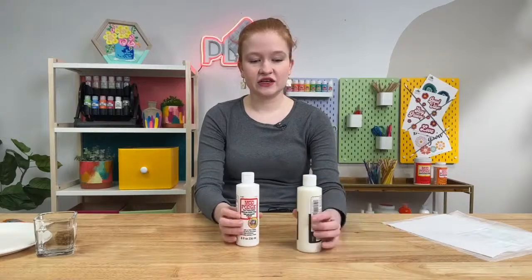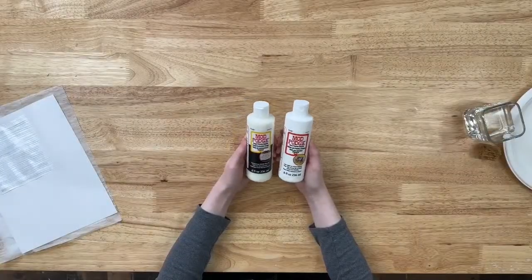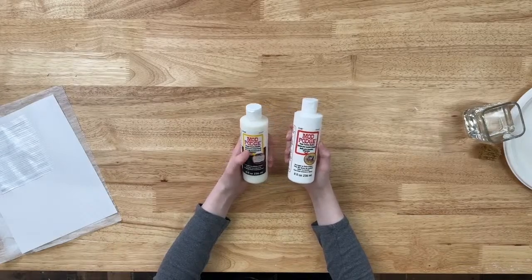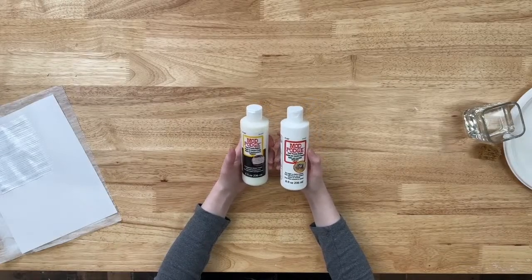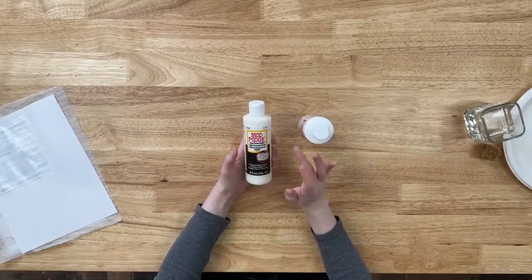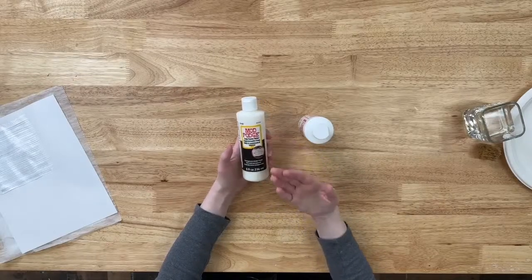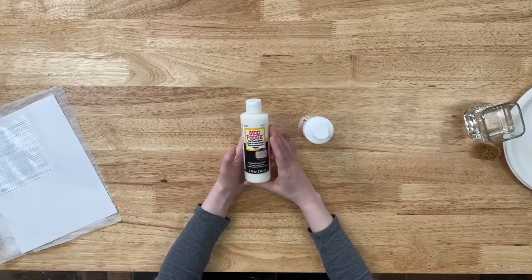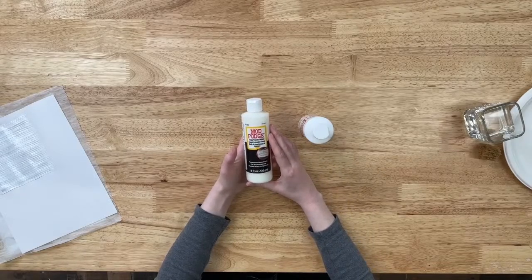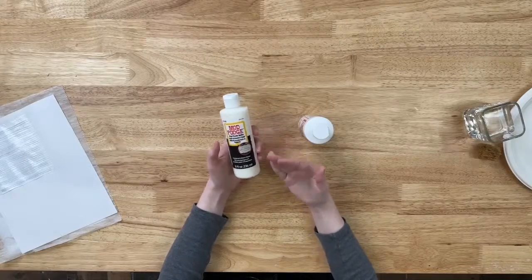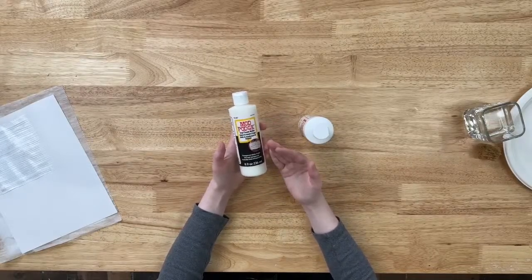First things first, these are our two formulas, and we often get asked, what is the difference between these two? The main difference is that image transfer medium will transfer your image while allowing the surface you transfer it to to still show through a little bit. I'll show you examples of the two. For example, if you're transferring an image onto wood, you can still see that beautiful wood grain coming through. Or if you transfer it onto a colored surface, like something purple or blue, you'll be able to see a little bit of that purple or blue tint come through your photo.